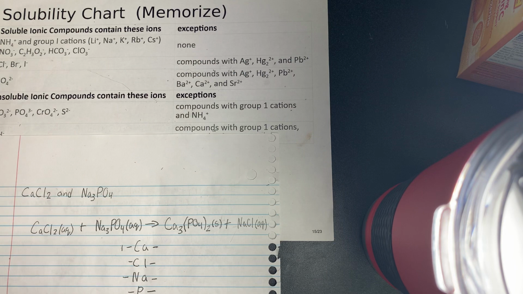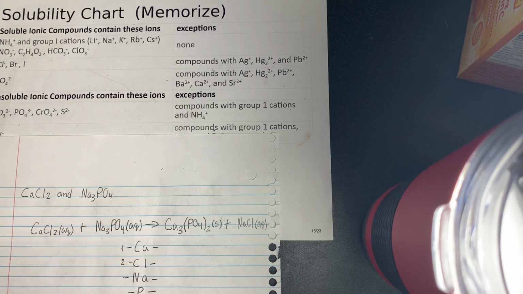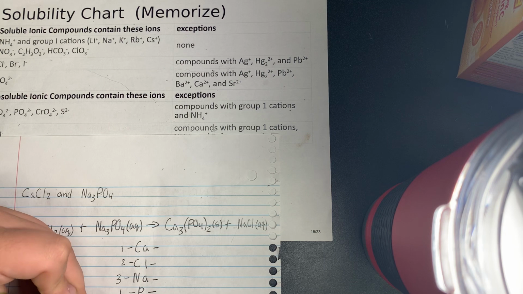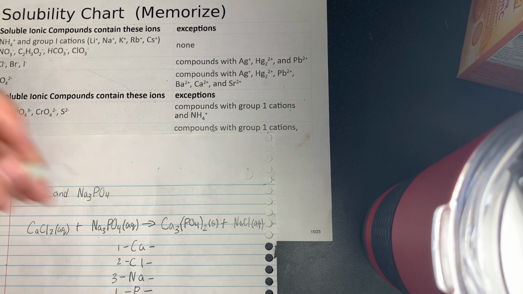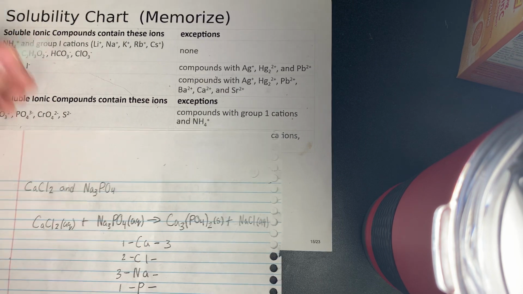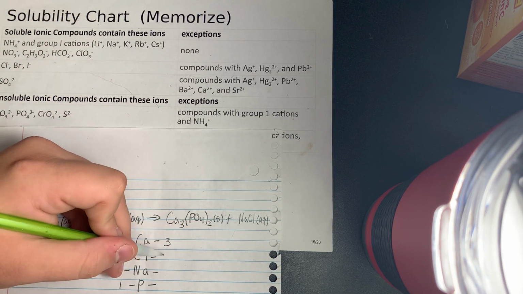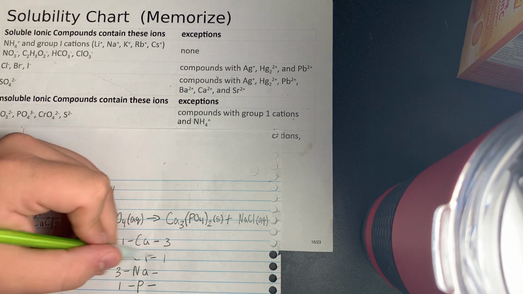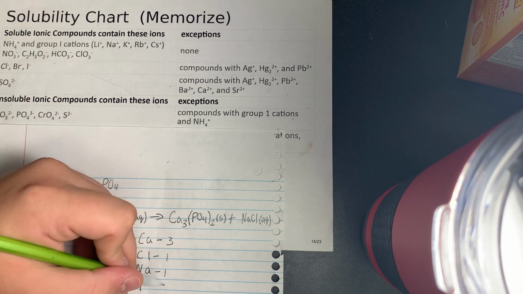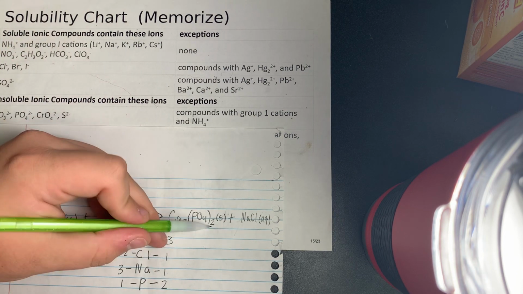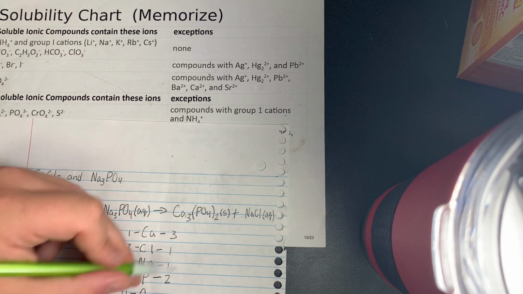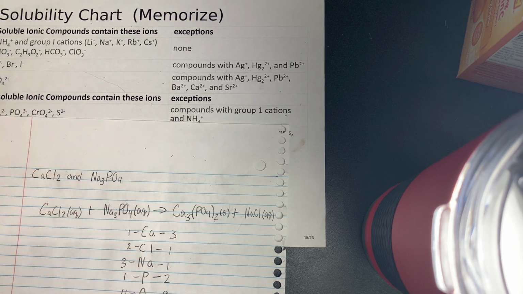So there's 1 Ca on this side, there's 2 Cls, there's 3 Nas, there's 1 P, and 4 Os. Now, on this side, we have 3 Cas, we have 1 Cl, we have 1 Na, we have 2 Ps, because this gets multiplied by that to make it 2, and then for O's we have 8.